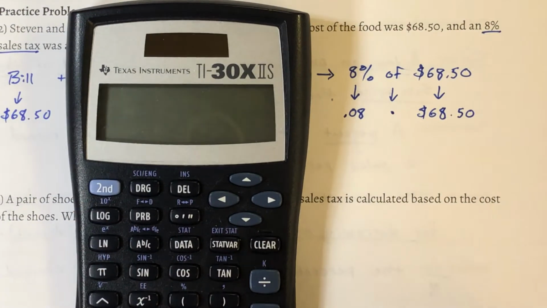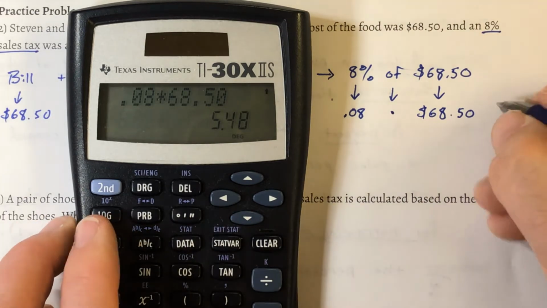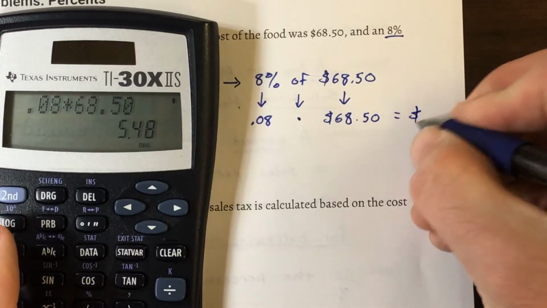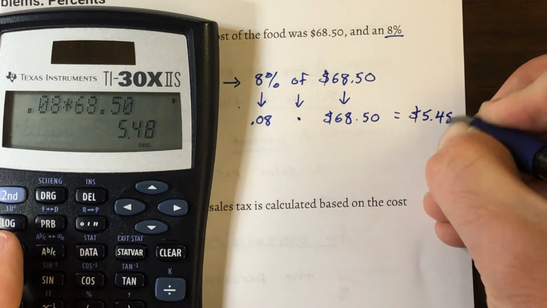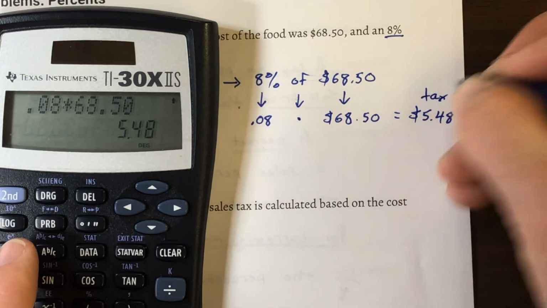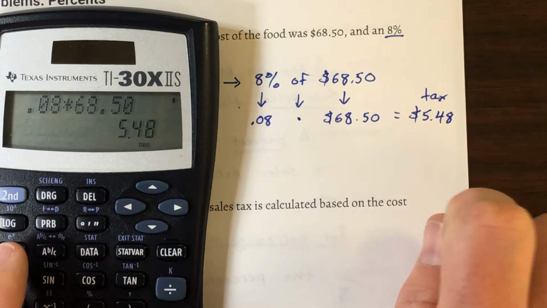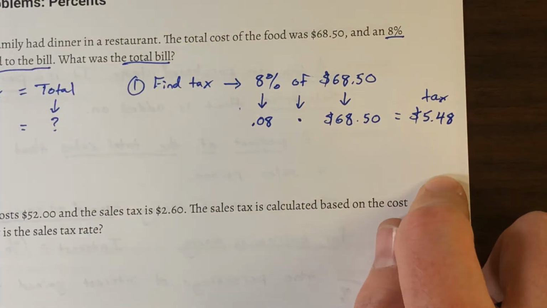So 0.08 times $68.50, we get 5.48. So $5.48 is going to be our sales tax. They're going to add that much money to the bill, and that much money is going to be spread to the city and state.